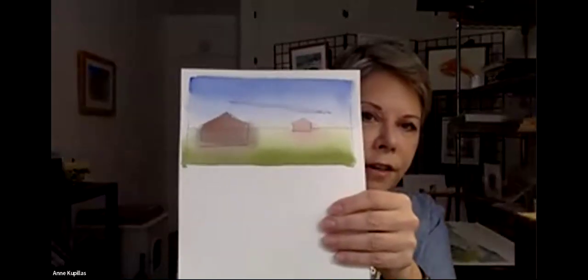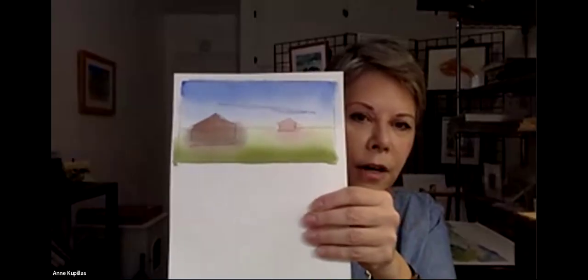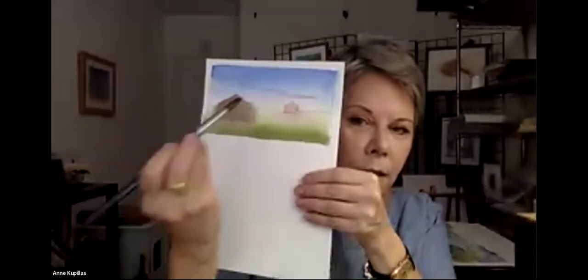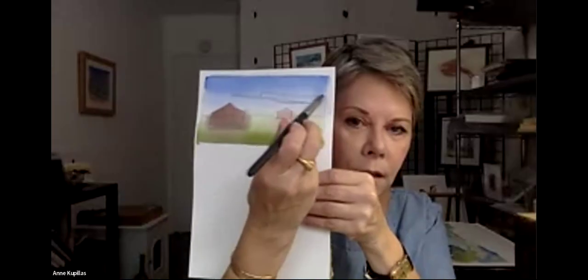Let's say that you waited and your sky isn't wet and you don't want to really darken it because you can't just re-wet it and do it. You'd have to put color in it. Well, why not just create a darker cloud? There's nothing saying that you couldn't have your clouds be darker. That happens all the time, right?